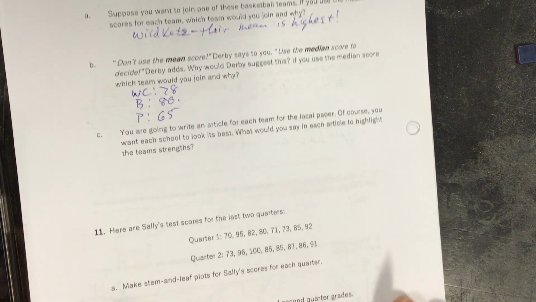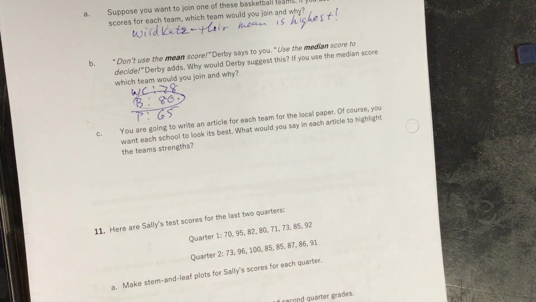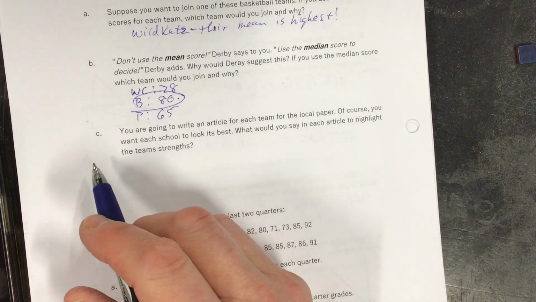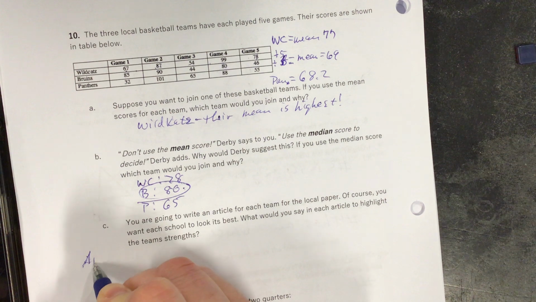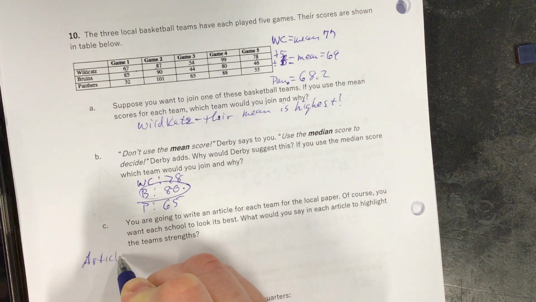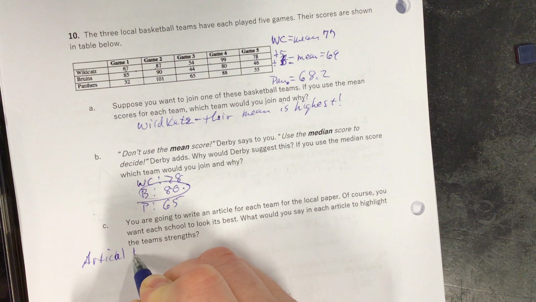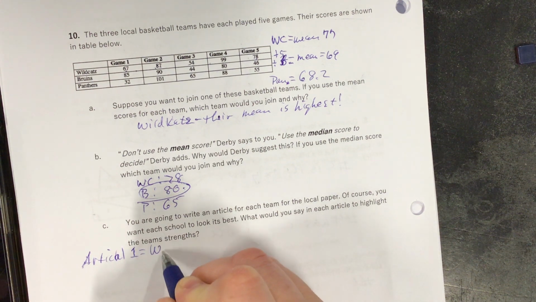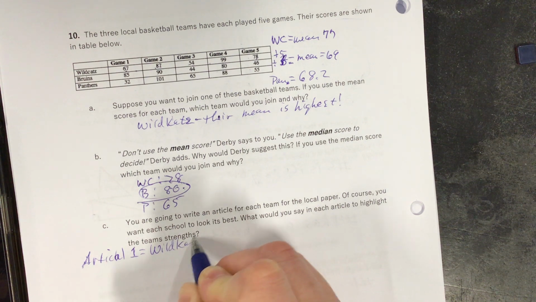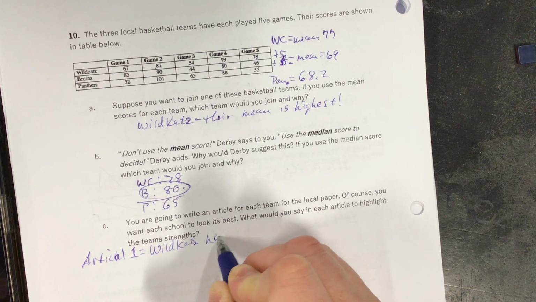In this article, you are going to write an article for each team for the local paper. Of course, you want each school to look its best. What would you say in each article to highlight the team's strengths? Well, when you look at the scores, first of all, in Article 1, you would talk about the Wildcats' highest average.